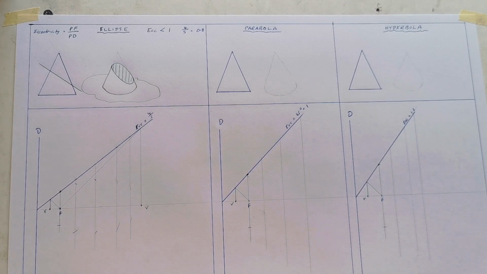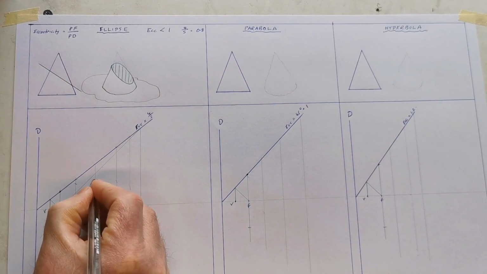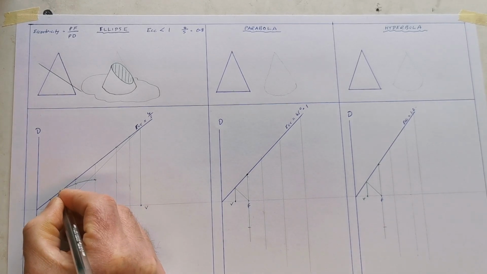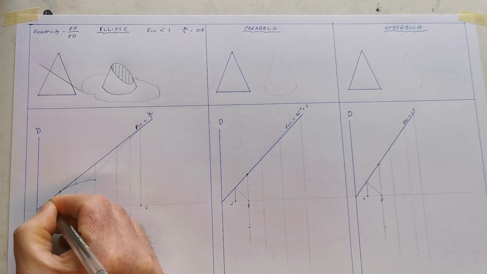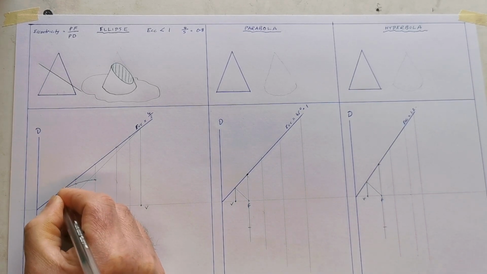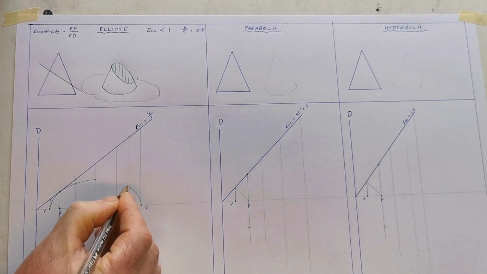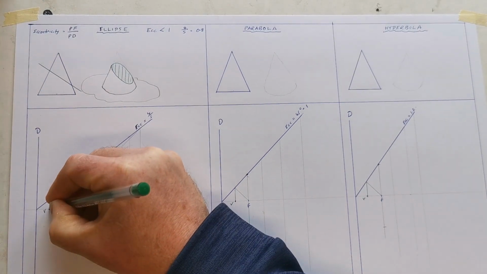So I'm going to draw my ellipse first. Now remember, it's a tangent, so the curve always goes through the point where the latus rectum there intersects the line of eccentricity. So that's half our ellipse.